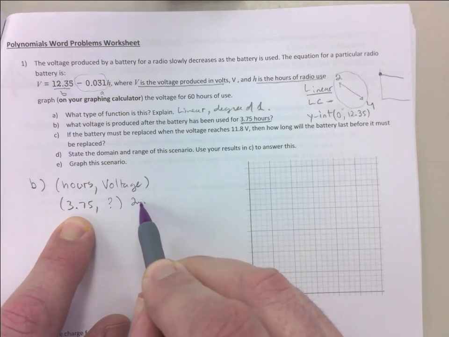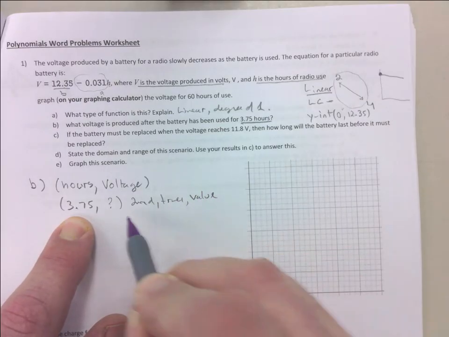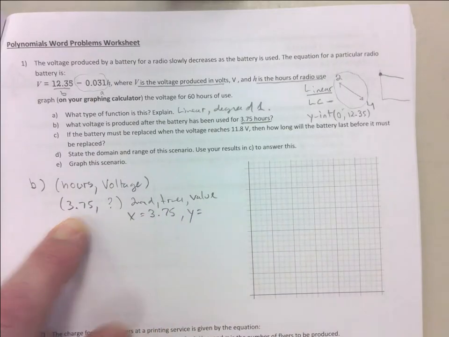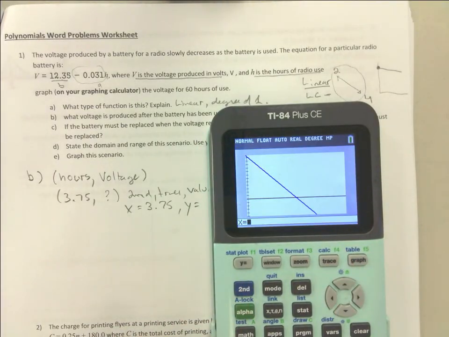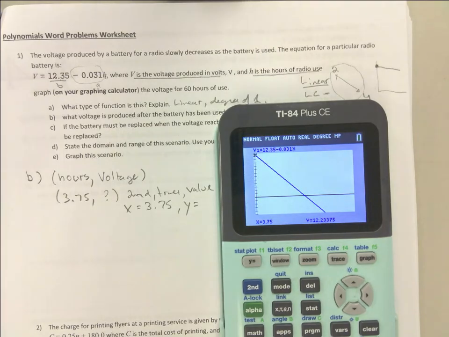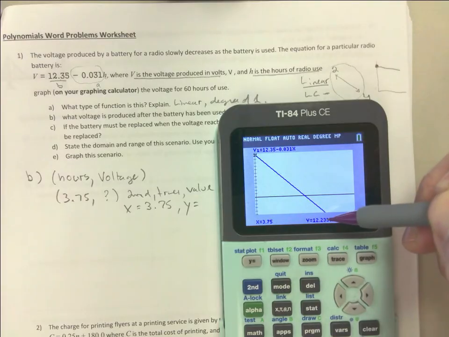We're gonna go second, trace, value, X is equal to 3.75, and we're gonna find out Y. Second trace value, 3.75. And it's still way up there, but we don't worry about it too much.